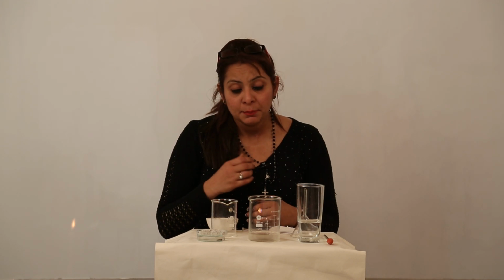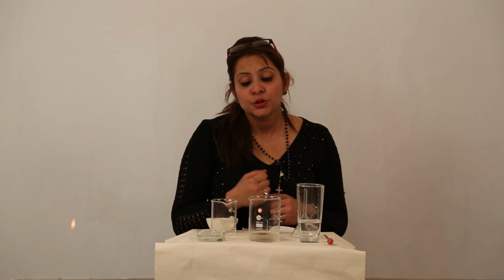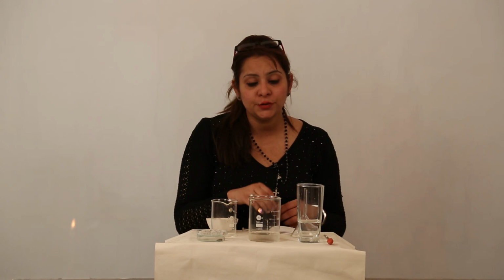But not all the sand particles are settled at the bottom, a few are suspended in the water. If all the particles had settled at the bottom, we could remove the sand by decantation. So we cannot carry out decantation, we need a different process, and the process I am using to separate sand is filtration.